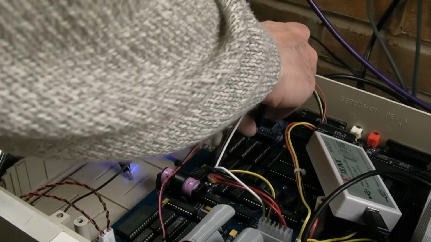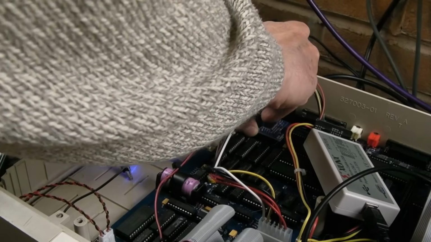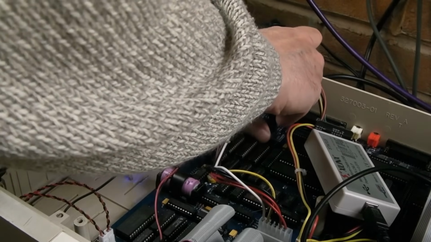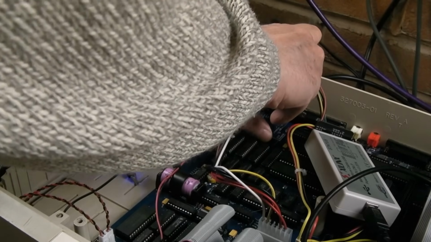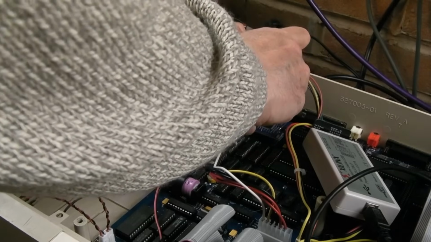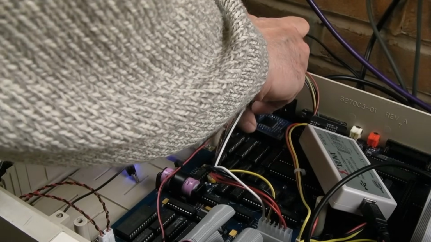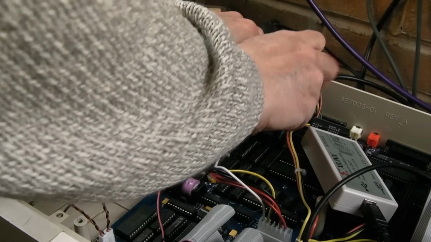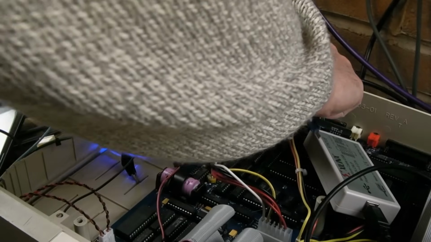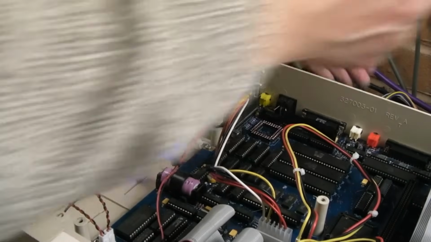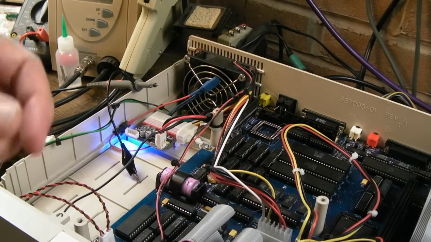So I'm using this extractor here just to rock one way and the other, move it along a bit. Again, one way and the other, over that side a bit. Got to try and get it out carefully. There we go. I don't want to have to build another one or fix this one. Let's get that out of the way with this cable, the JTAG cable. And let's get the Amber back in.